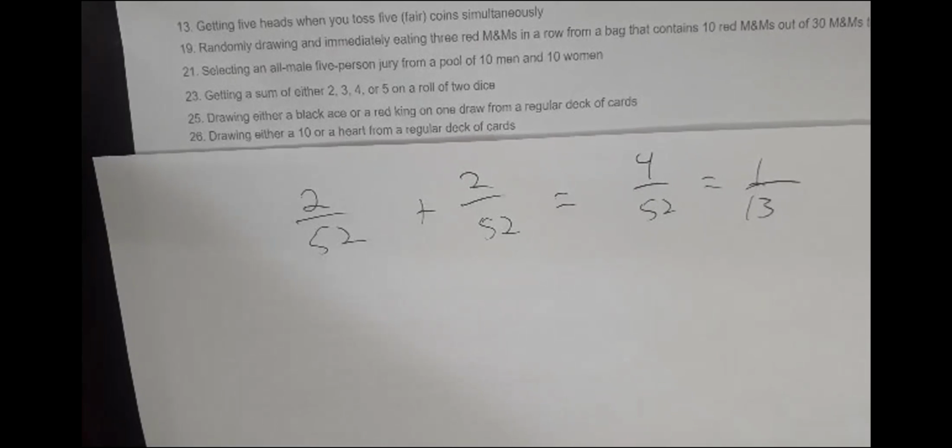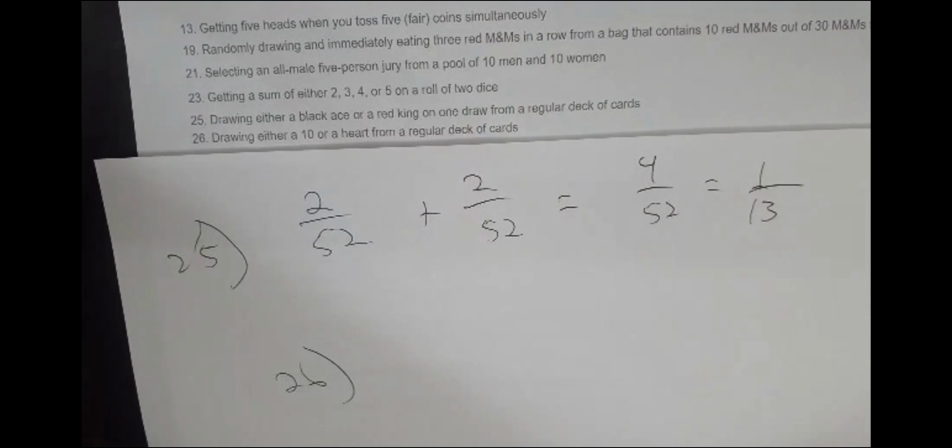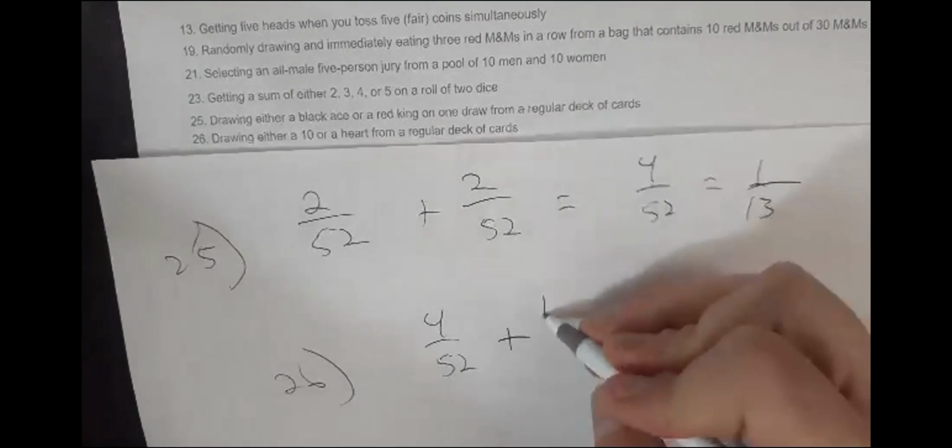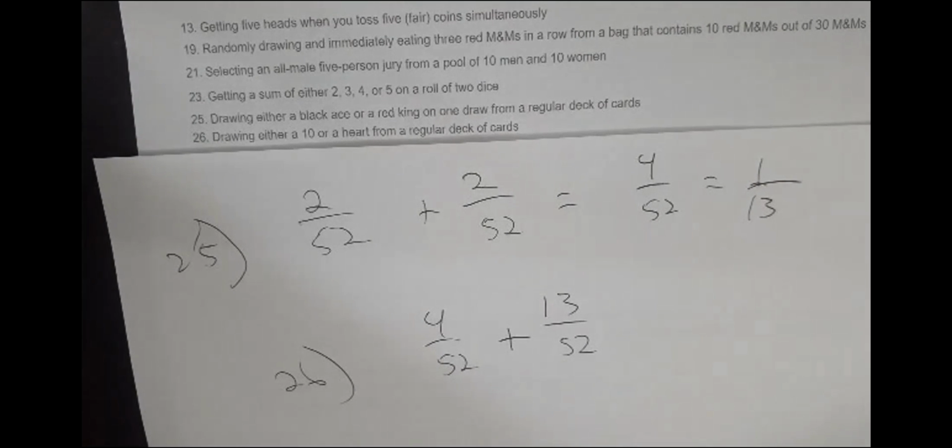Drawing either a 10 or a heart from a regular deck of cards. So if I draw a 10, what is the probability I would draw a 10? 4 out of 52. And what is the probability I will draw a heart? You can do 1 out of 4 if you want, but I think doing 13 out of 52 might be better on this. So there are 13 hearts out of 52 cards. If I add these two together, I will get 17 out of 52, and you will be partially correct. That's not all of it. What do I have to account for? The 10 of hearts.